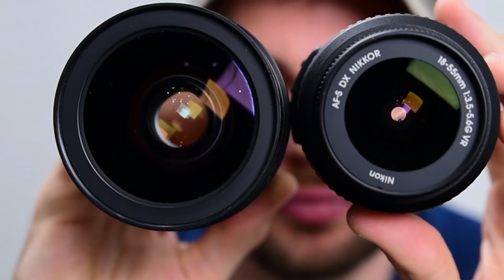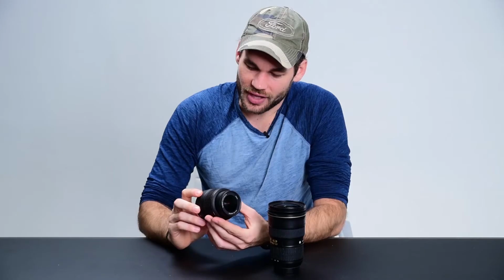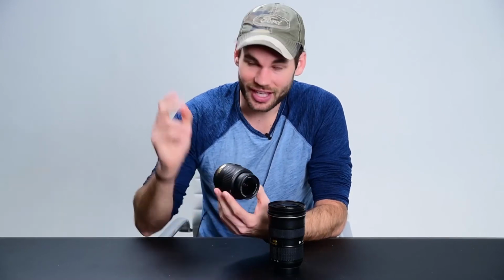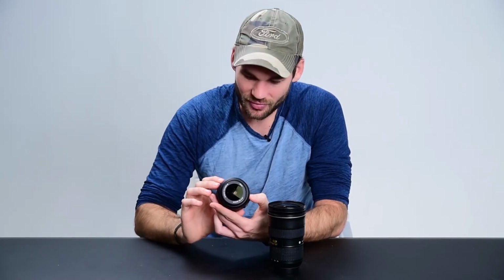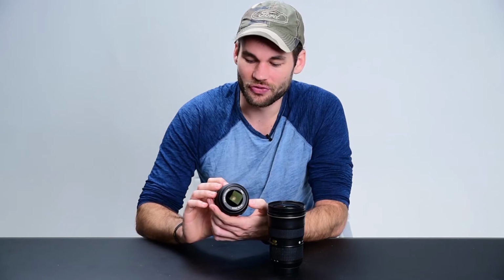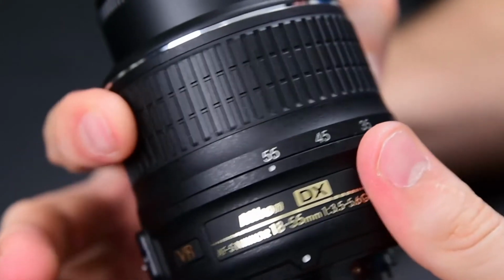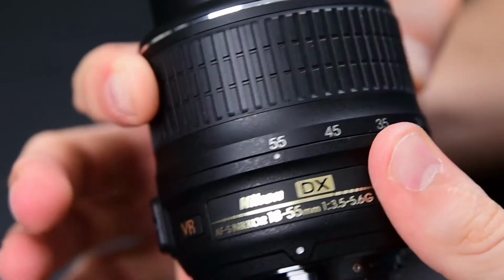Now, the number one reason that lenses vary so much in their cost is their aperture. And as we know, this Nikon 18 to 55 that came in the box, this is called the kit lens that came with the camera. It has a 3.5 to 5.6 aperture. And what that means is, as you zoom this lens around, the aperture will actually change.